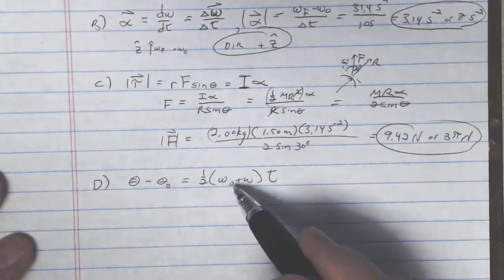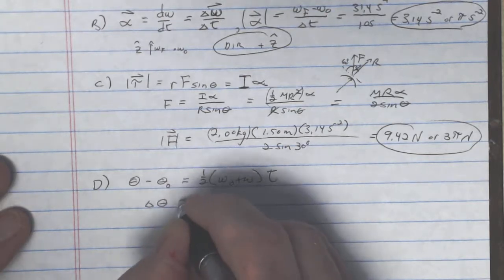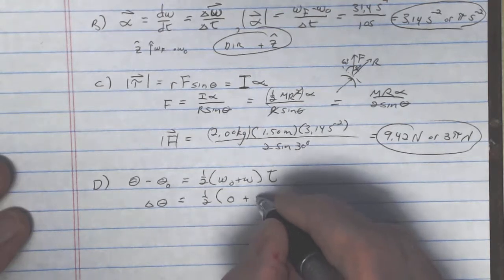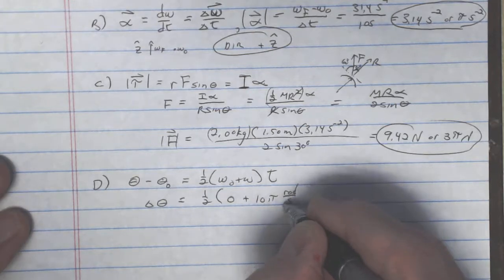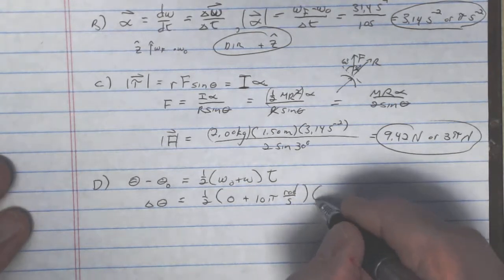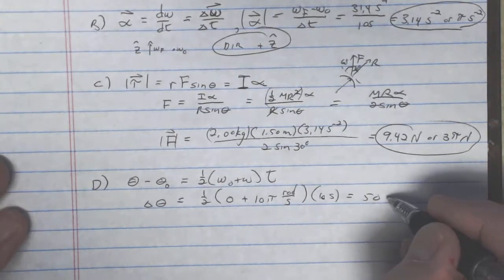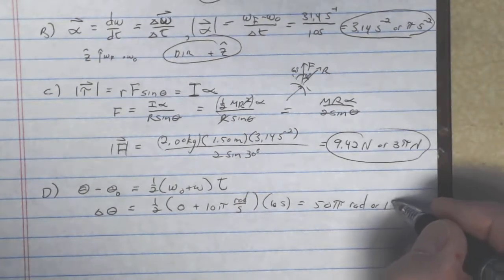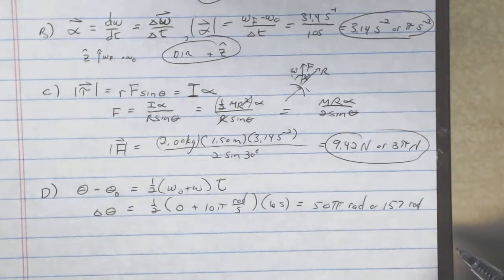But this will be the quickest way to get there, even though you have other options, because this just gives us directly the change in theta is 1/2 omega naught, which is 0. It starts at rest, ends up at 10 pi radians per second. I'll keep the pi in there just for the heck of it, times 10 seconds. So you've got 50 pi radians of rotation, or plug in the pi and you'll have 157 radians.